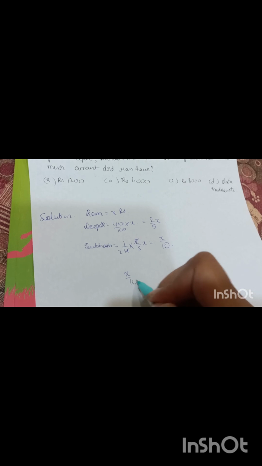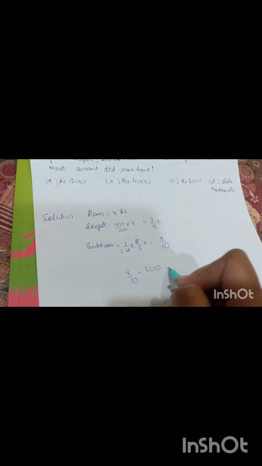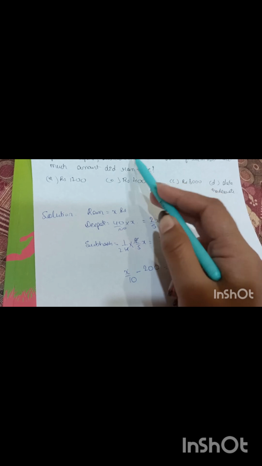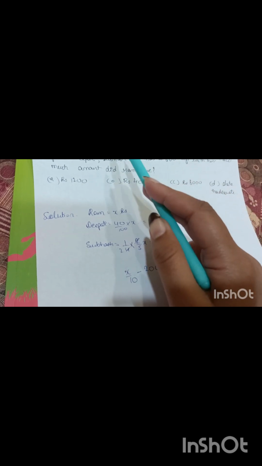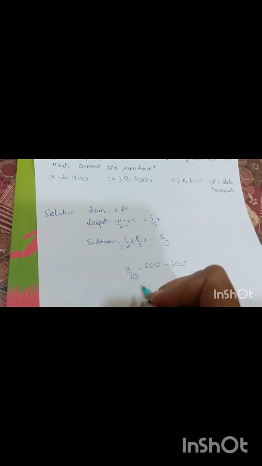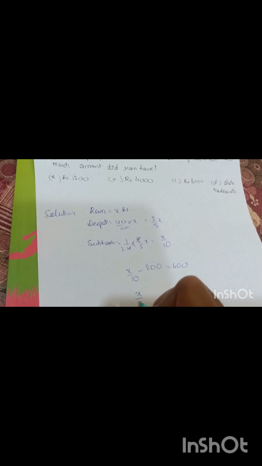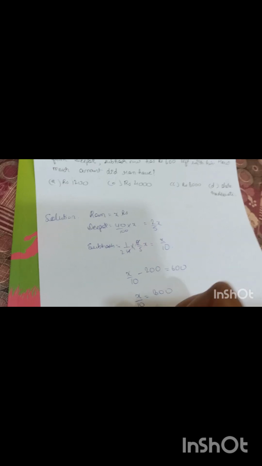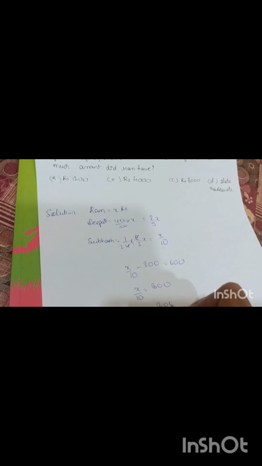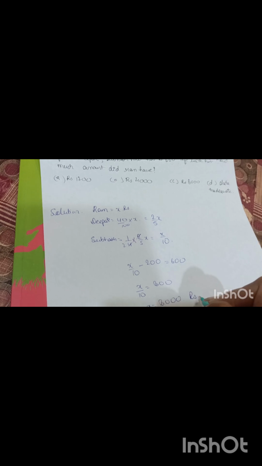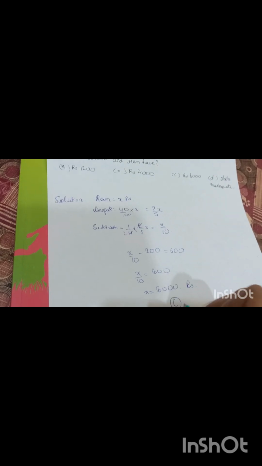Now Subhash got 200 from Deepak, and how much money is left with Subhash is 600. So x upon 10 minus 200 equals 600. So we'll get x upon 10 equals 800, so the x value will come to 8000. So the correct option is option C.